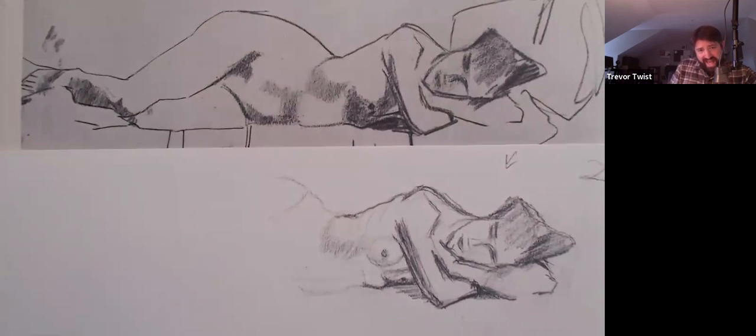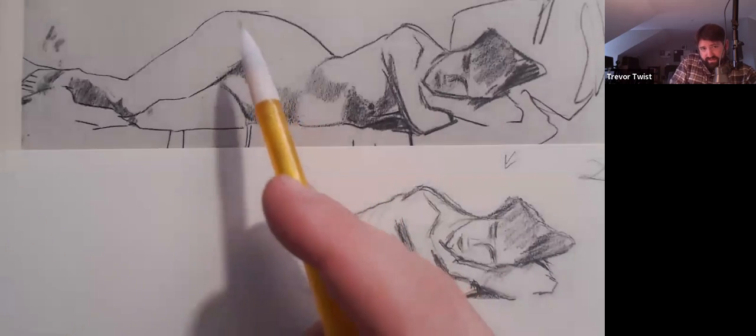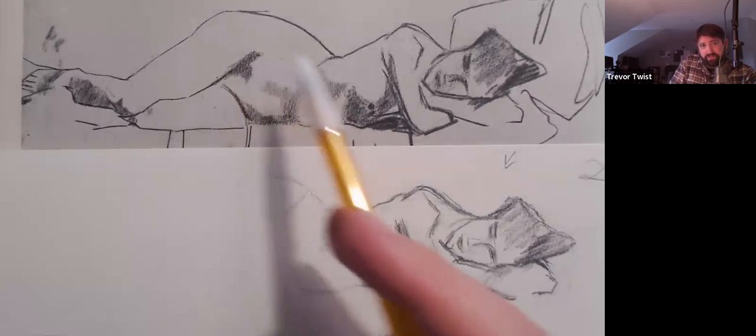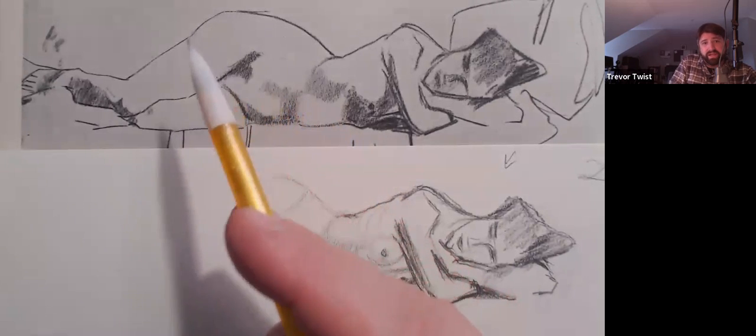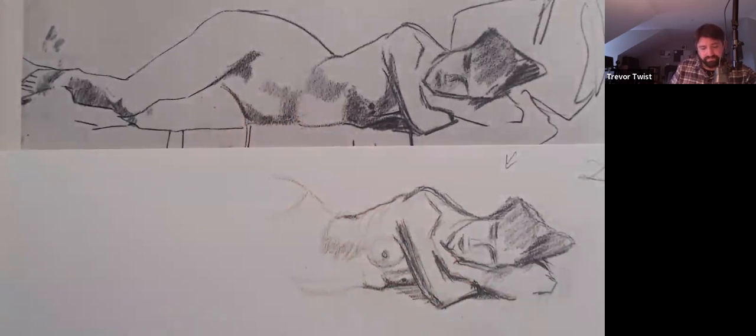So as we come through here, I'm going to try to reveal the underpinning of the anatomy, and then we're going to erase it again, and we're going to save it for the beauty of the single line.